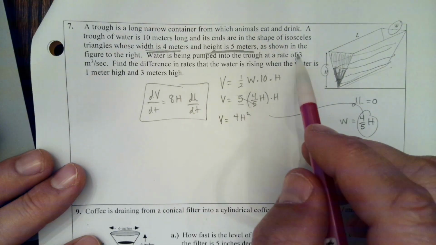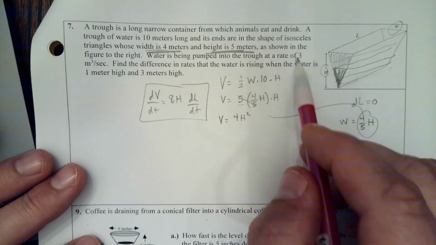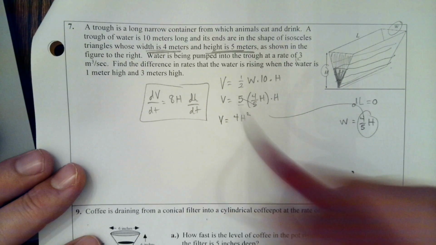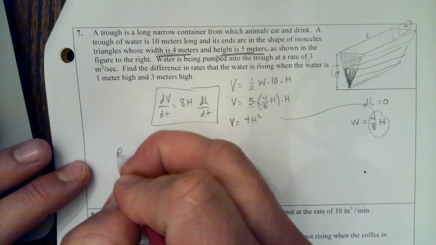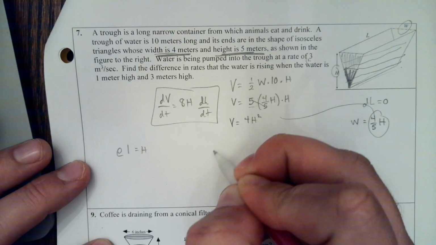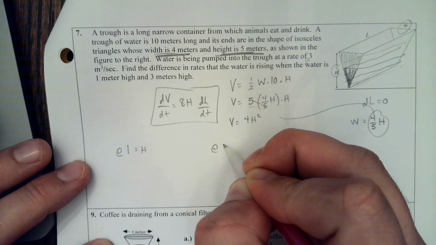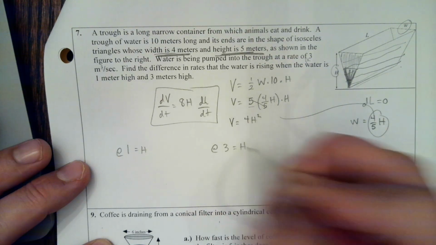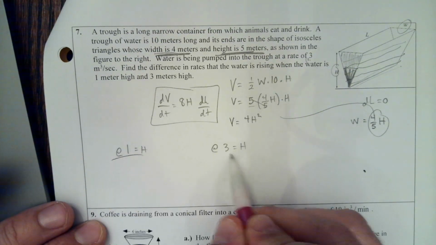It also tells you that dV/dt is 3 and it's positive. So here's what we need to do. At H equals 1, and we have to do it at H equals 3. 2 different times and compare.